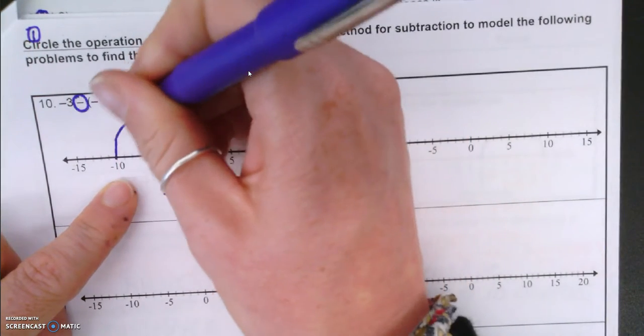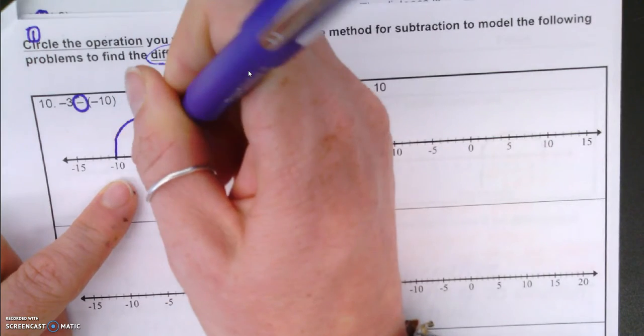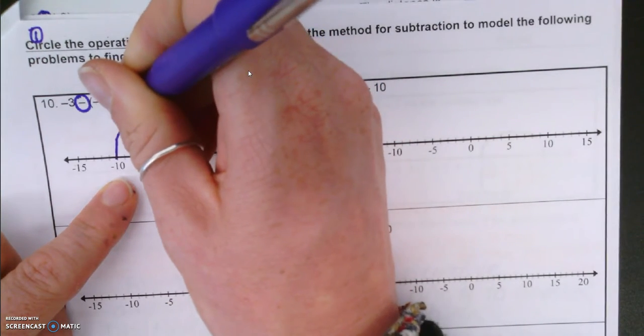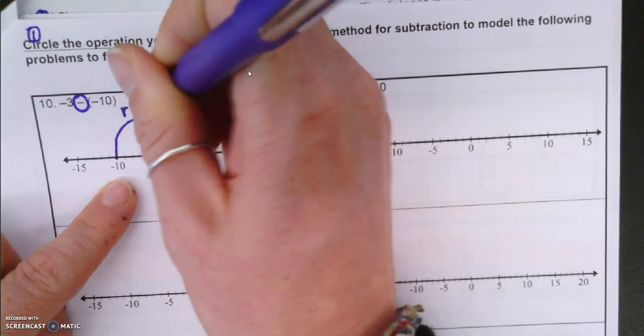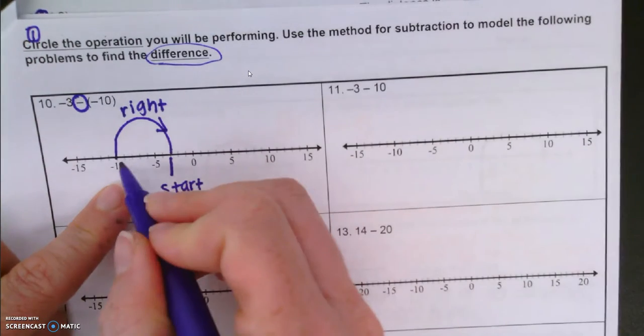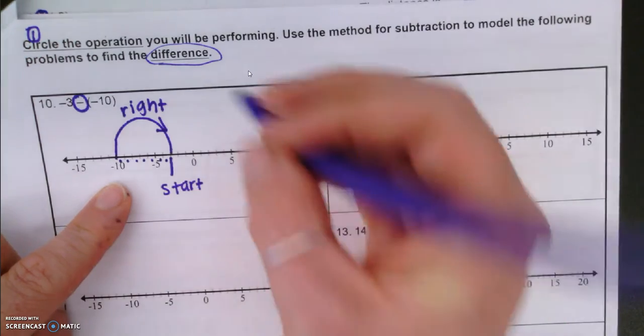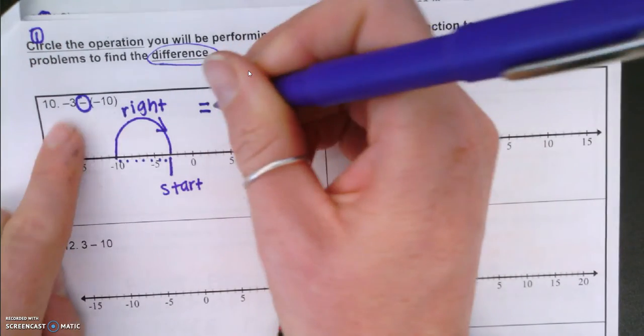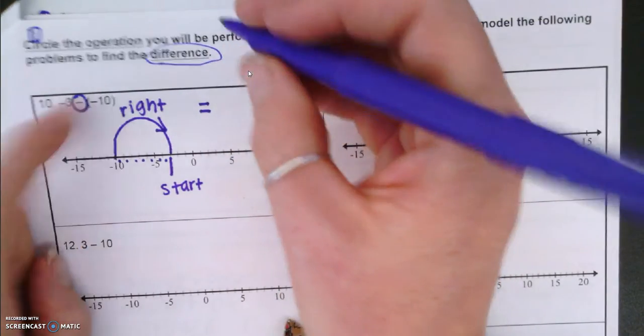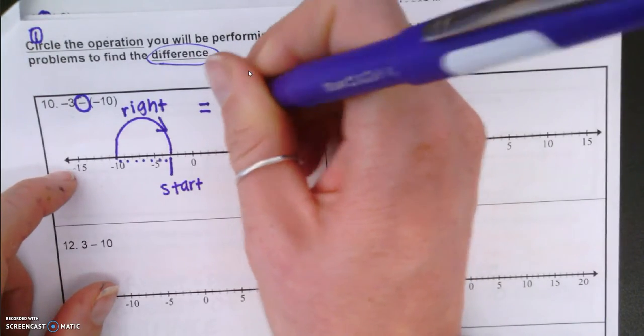Then I need to go back, and when I go back, I go to the right. 1, 2, 3, 4, 5, 6, 7, which means -3 take away -10 gets you to +7.